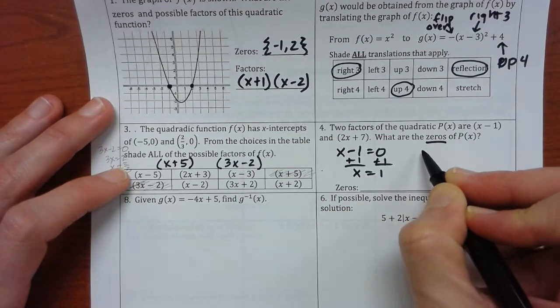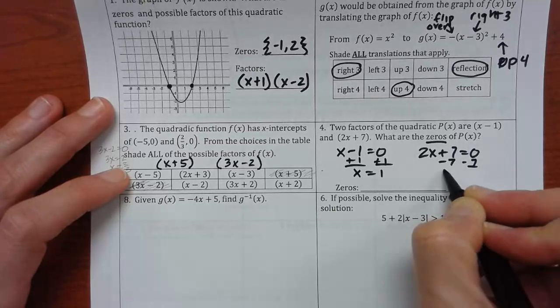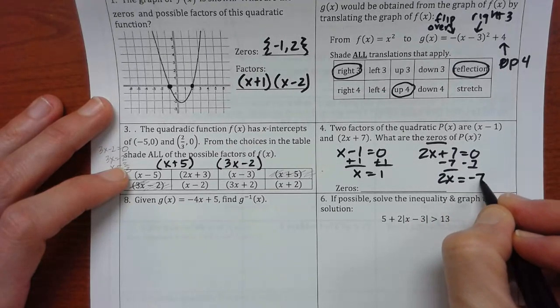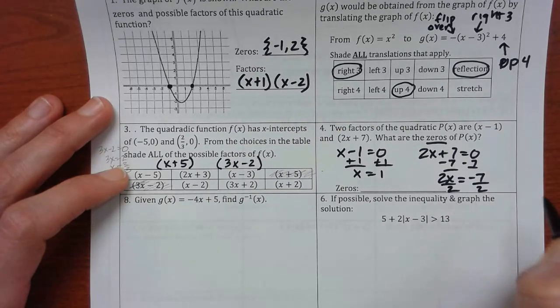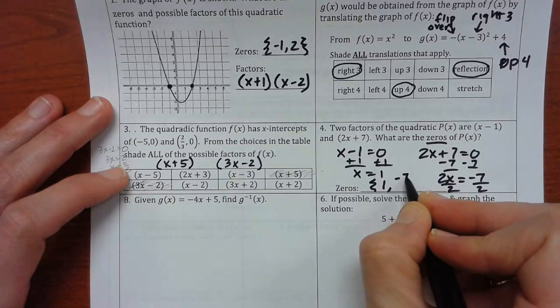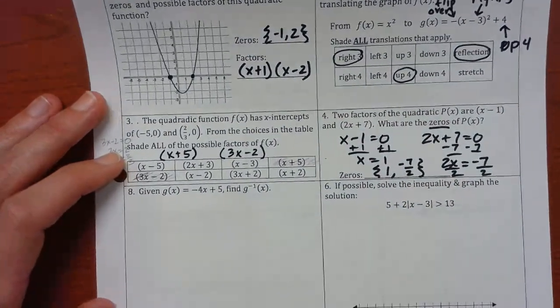x equals 1. 2x plus 7 equals 0. Subtract 7. 2x equals -7. And then divide by 2. So I get 1 and -7 over 2. And I'm going to put those in a solution set because zeros mean solutions.